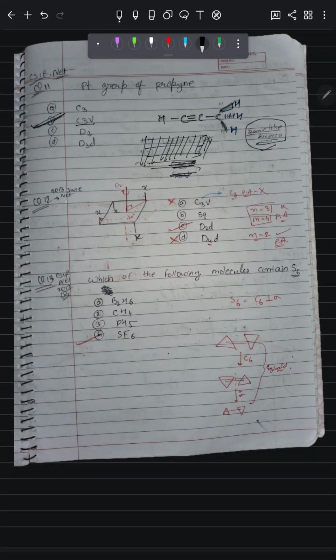Now the next question, asked in June 2013, is about the principal axis here. We can ignore the C3 option because there is no C3 axis present in this molecule. We can cut this option, and there is no D4 or C4 present, so this is also cut. So D2 will be the only option in which this symmetrical structure is found. So n equal to 2 is present in the D2h molecule, so this will be the right answer.